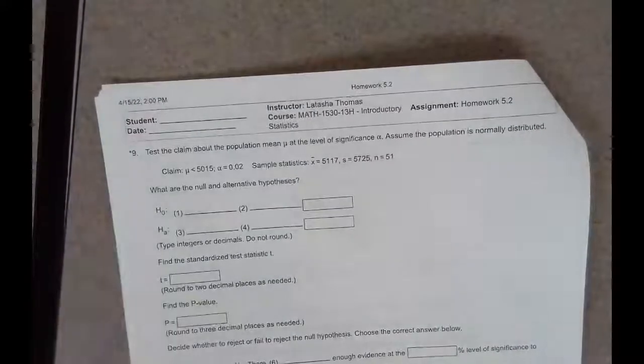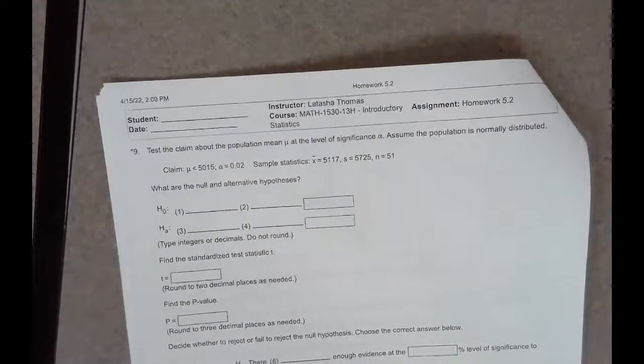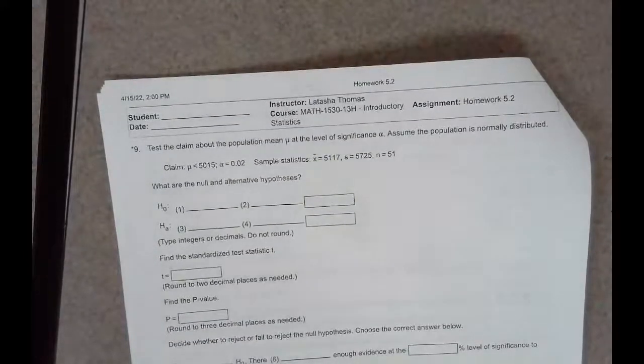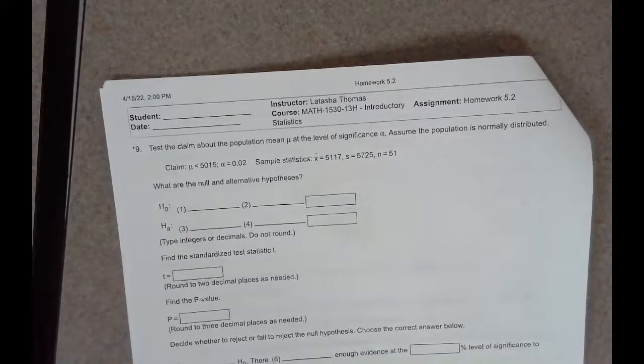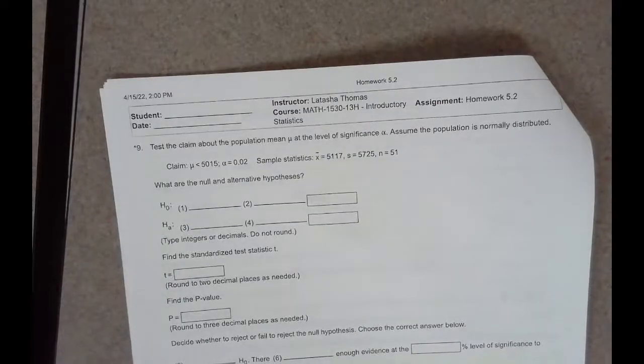Alright everyone, we're going to continue from 5.2 and in numbers, starting with number 9. The problem says that we're going to test the claim about the population mean mu at the level of significance alpha. Assume the population is normally distributed.